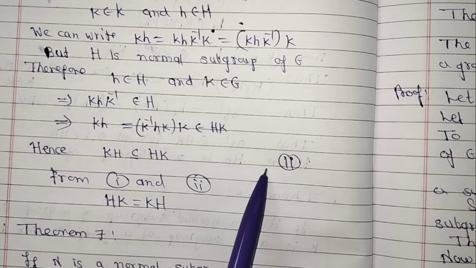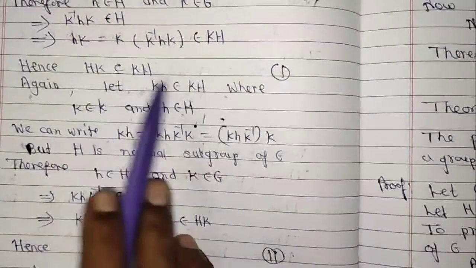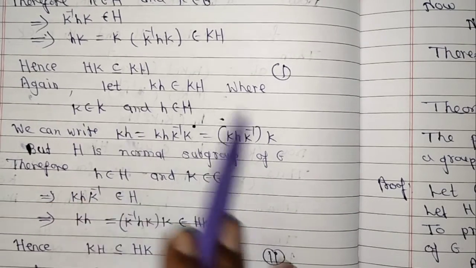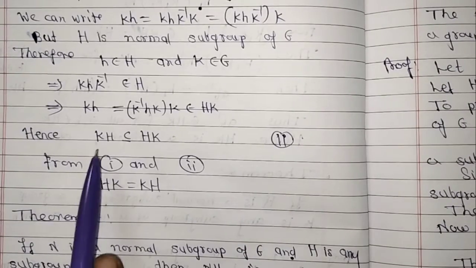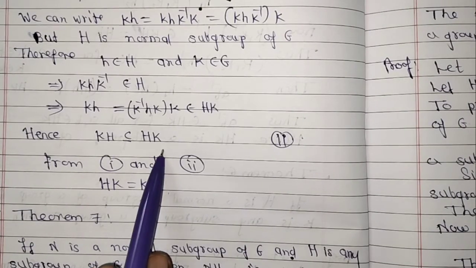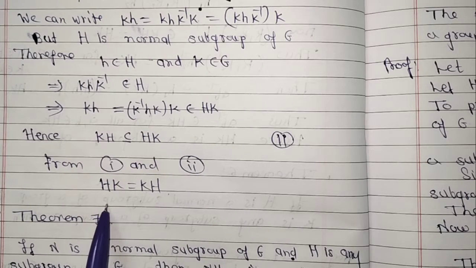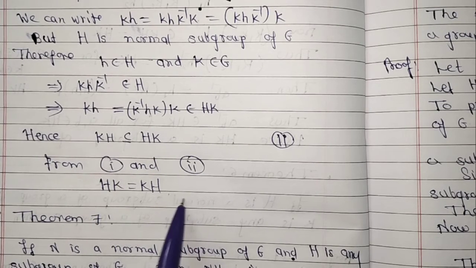Thus, from 1 and 2, in the first part we have proved that HK is contained in KH, and in the second part we proved that KH is contained in HK. From 1 and 2 we prove that HK equal to KH.